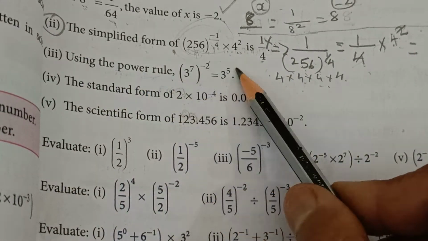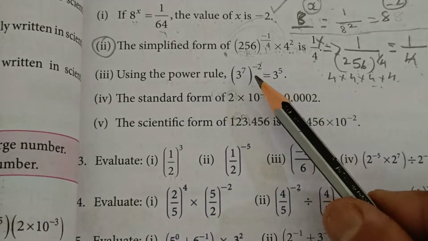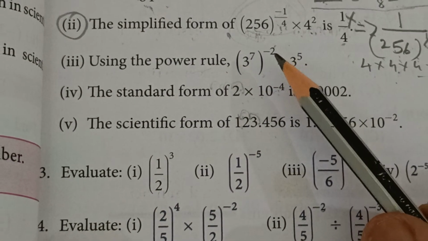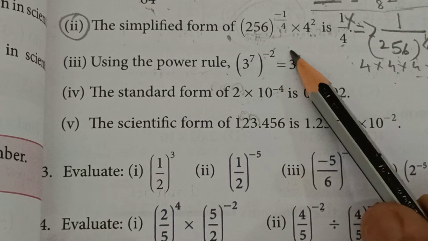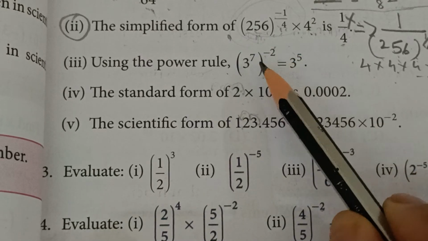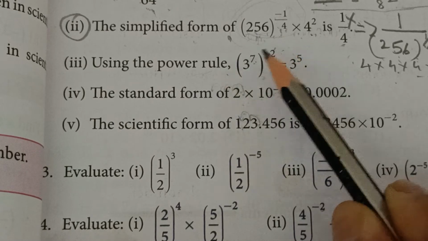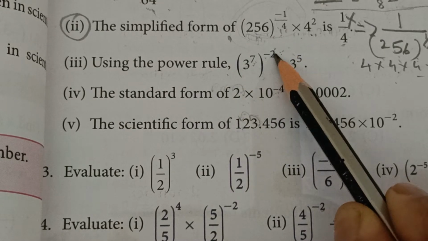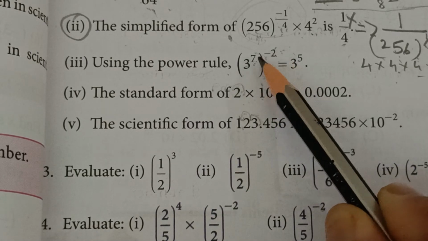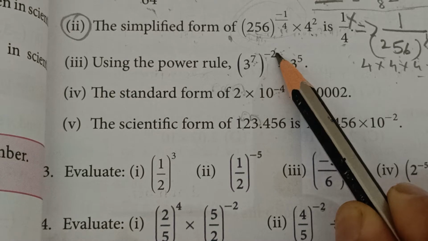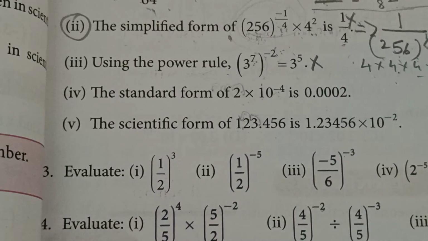Using the power rule, we have to simplify this. 3 to the power 7 whole power minus 2. How many exponents are here? 2 powers. We have to change it into 1 power. Use the rule. What is the rule of exponents? Do you remember? To change 2 powers into 1 power, we have to multiply them. 7 2s are 14. Bracket means always multiplication. So plus into minus is minus. 7 2s are 14. We should get 3 to the power minus 14. But it is given 3 to the power 5. So this is false. Next one.